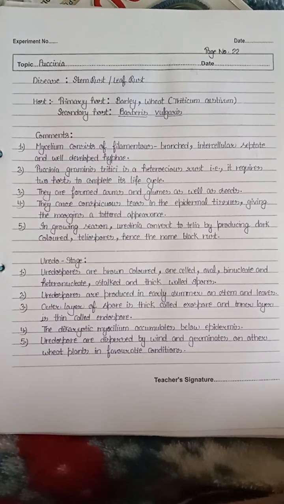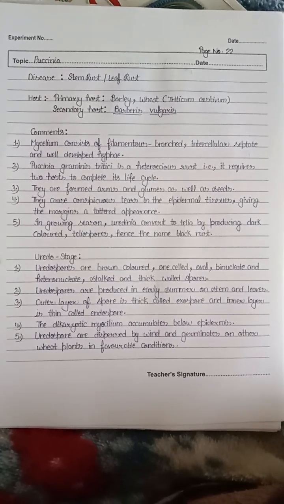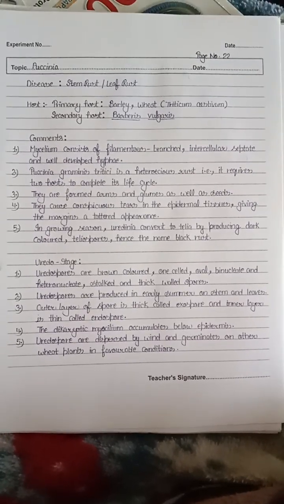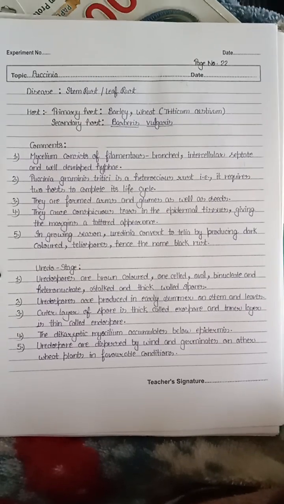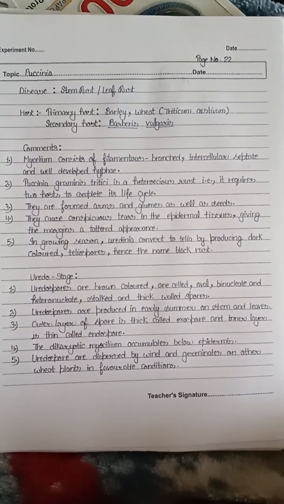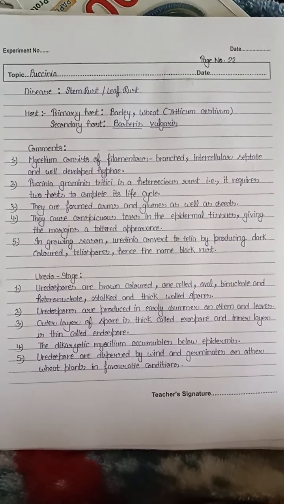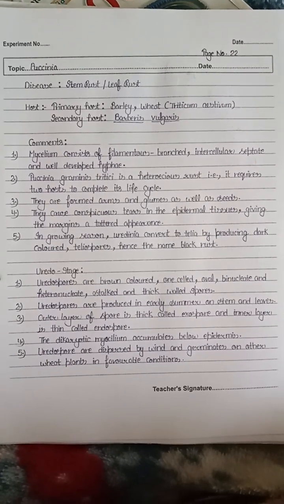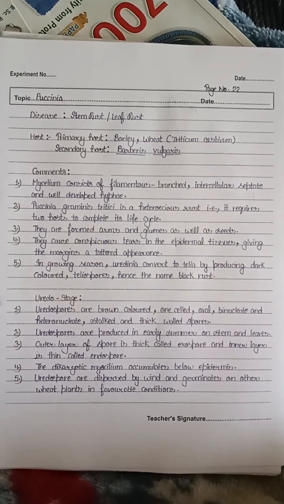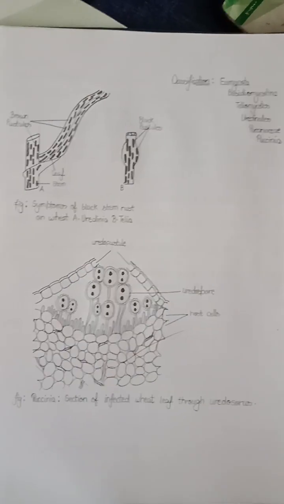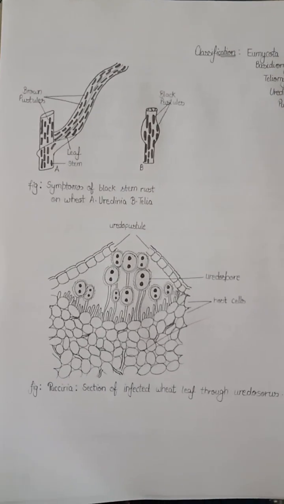Our next topic is Puccinia. Disease caused is stem rust or leaf rust. Two hosts are present in Puccinia. Primary host is barley or wheat. Scientific name is Triticum aestivum. Secondary host is Berberis vulgaris. Here some comments we have written and uredial stage is being described. The diagrammatic view is represented here.